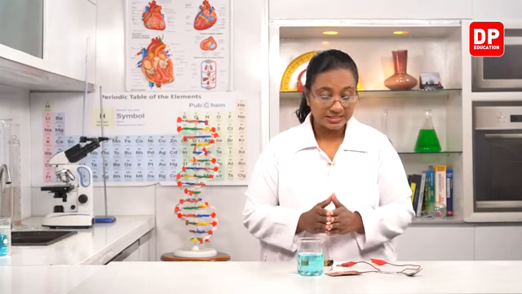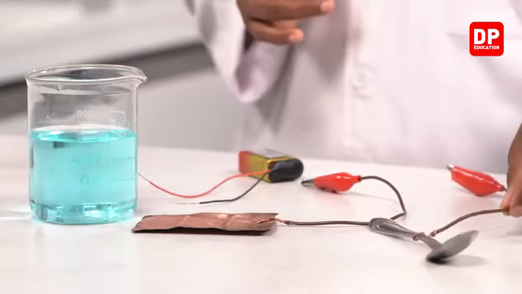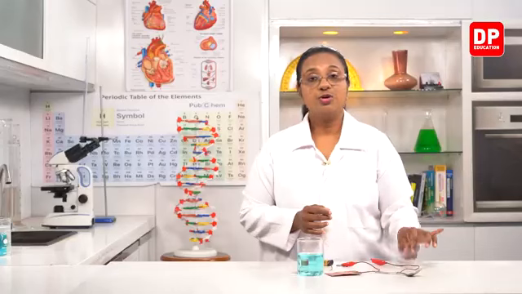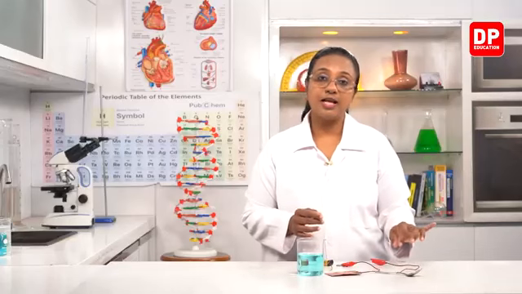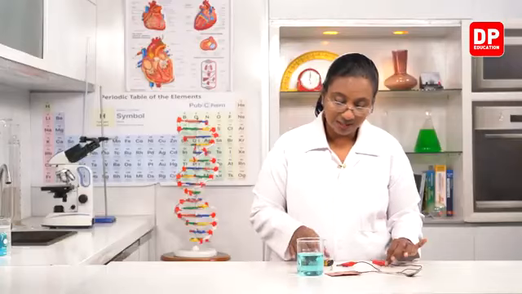So we have the anode where oxidation takes place, and here it is going to be the positive electrode, and the cathode where the reduction takes place is going to be the negative electrode. So when we need to electroplate an object, we need to have the object connected to the cathode. So there it has to be connected to the negative electrode. The spoon has to be connected to the negative electrode.